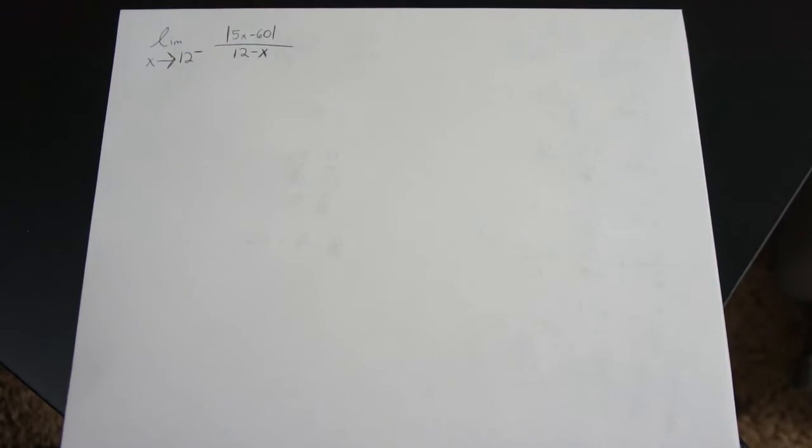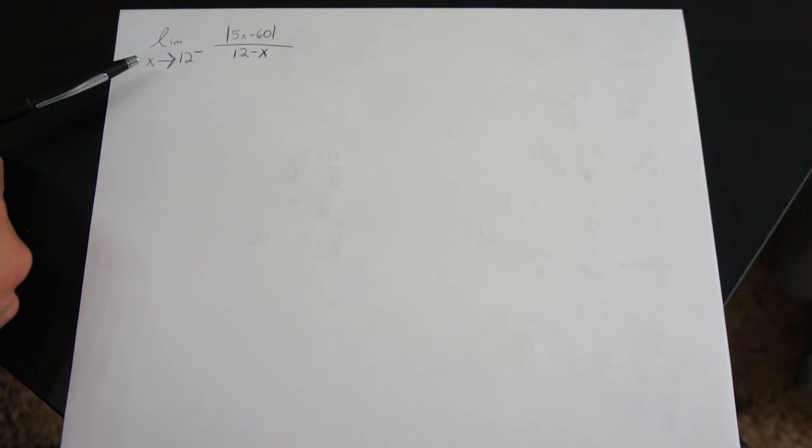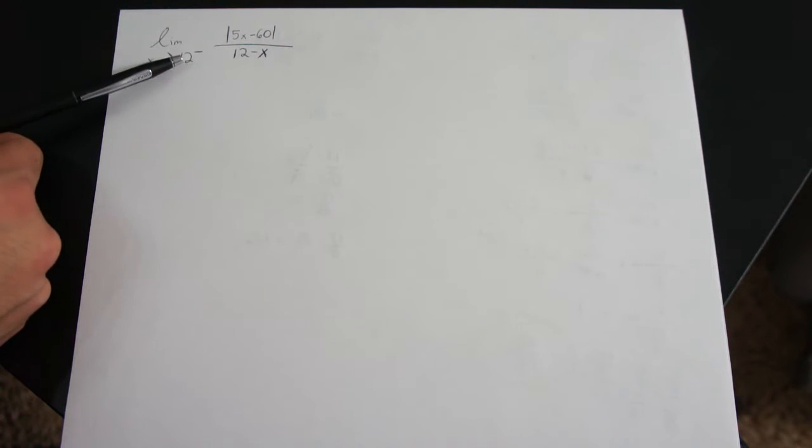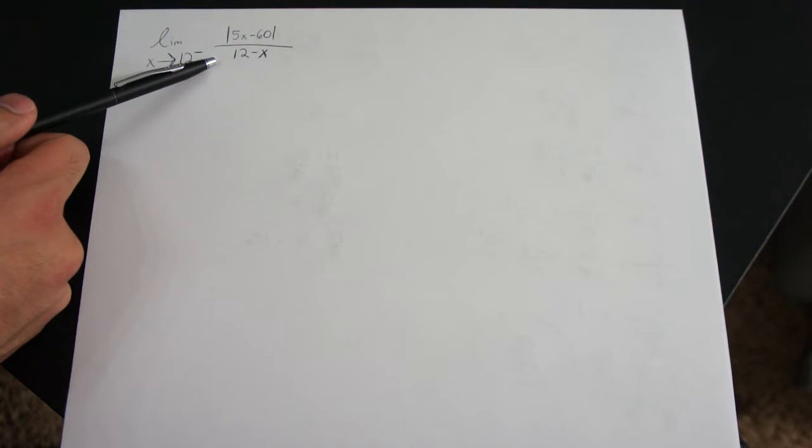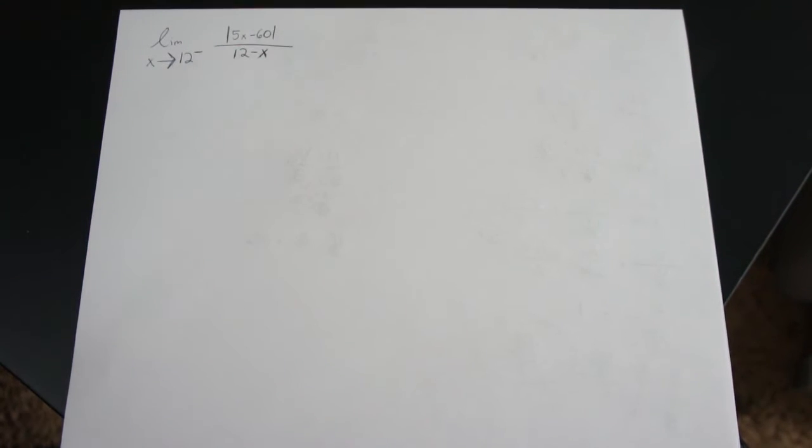So in this video we're going to be taking a look at this problem right here, and what this problem is asking is the limit as x approaches 12 from the left, and that's denoted by the minus sign right here, of the absolute value of 5x minus 60 over 12 minus x. So the main thing with this problem is the fact that there's the absolute value on the top of the fraction.